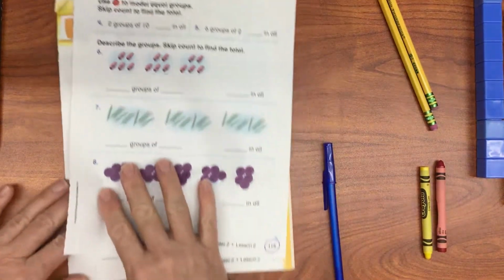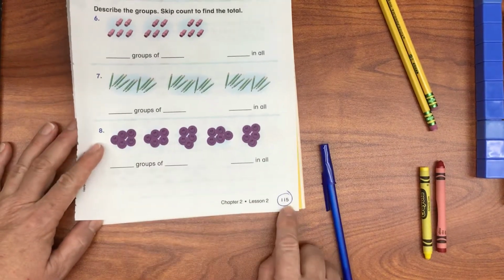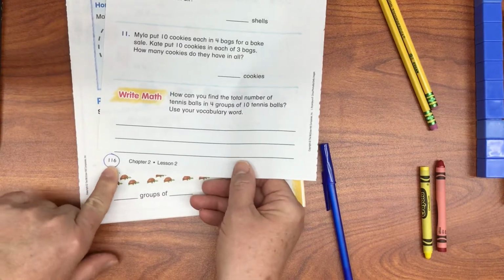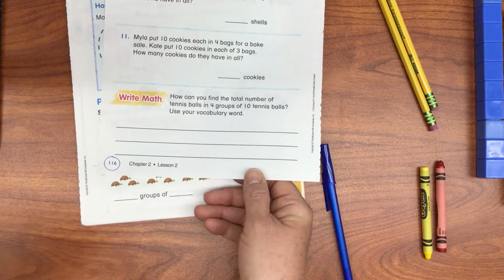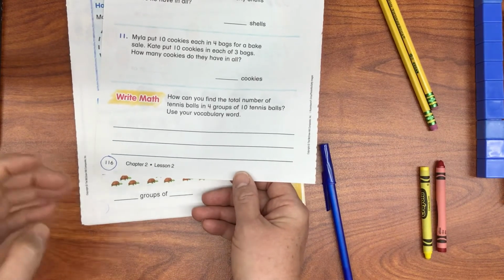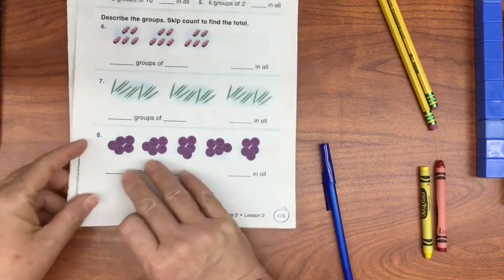Okay, so remember, pages 115 and 116 on your own, and then turn it in with a Seesaw labeled pages 115, 116. Okay, I'll see you at math.